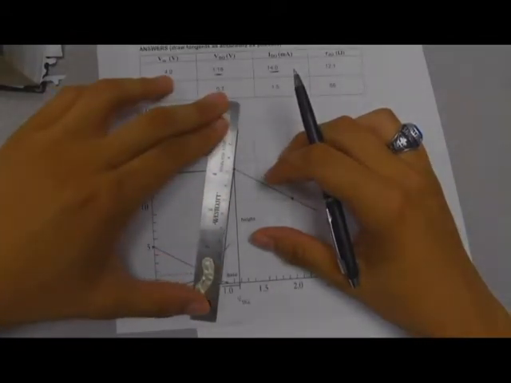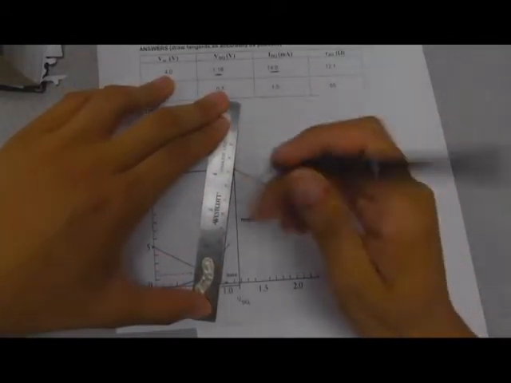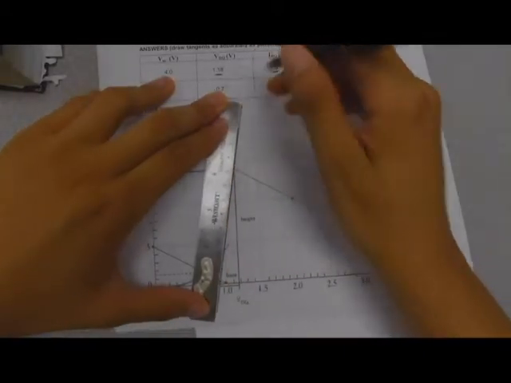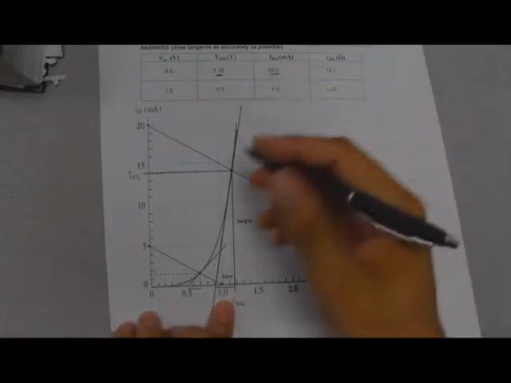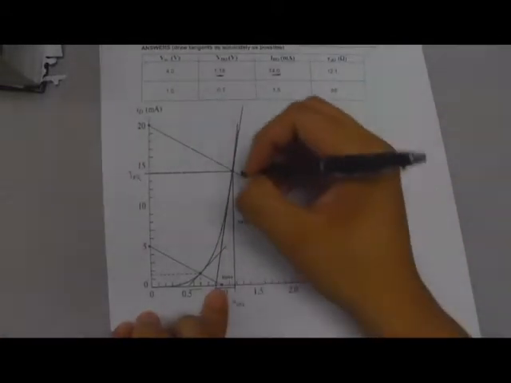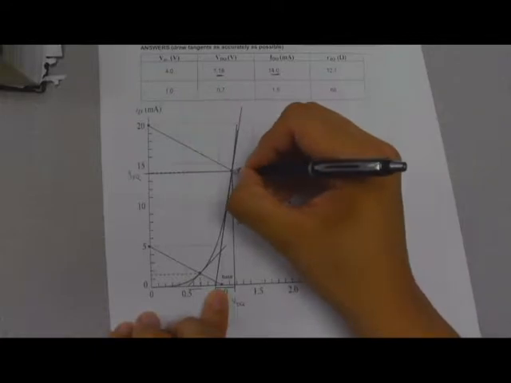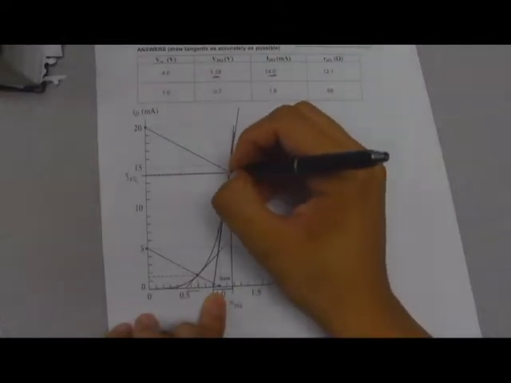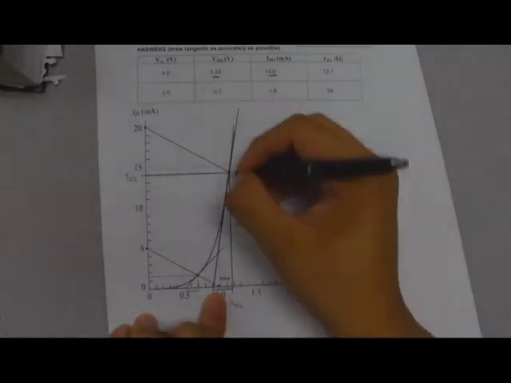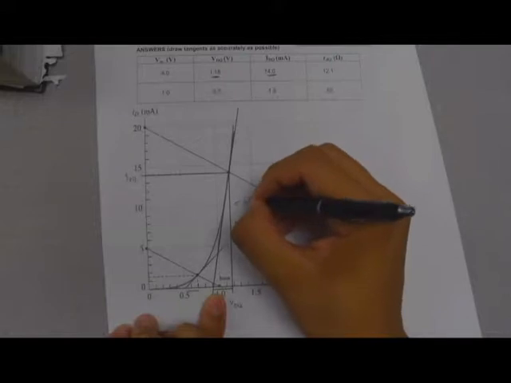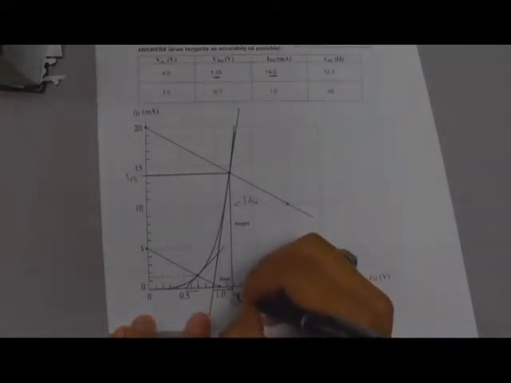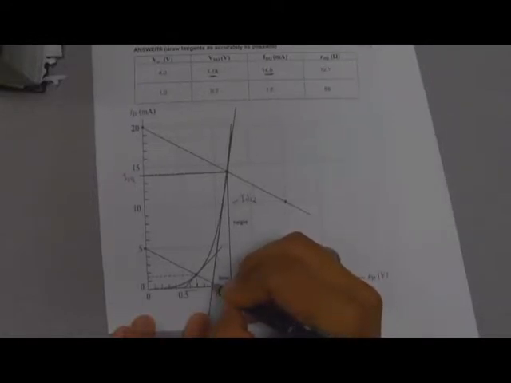So if you take your ruler and just draw a tangent line to that quiescent point, you can now calculate the slope of this tangent line by looking at the rise, which is the same value as IDQ, and the run, which is going to be the difference between this VDQ value and where it crosses here.